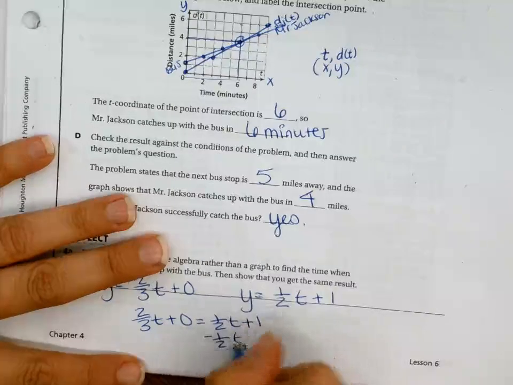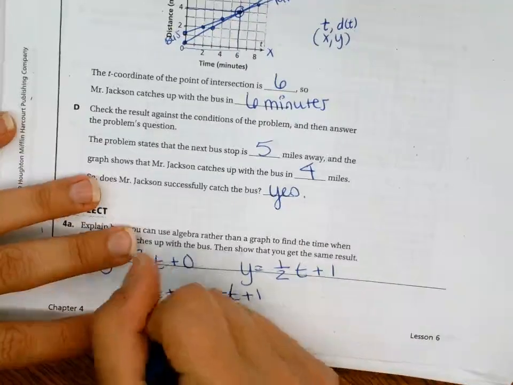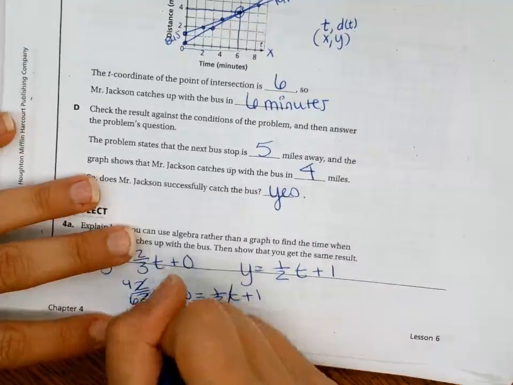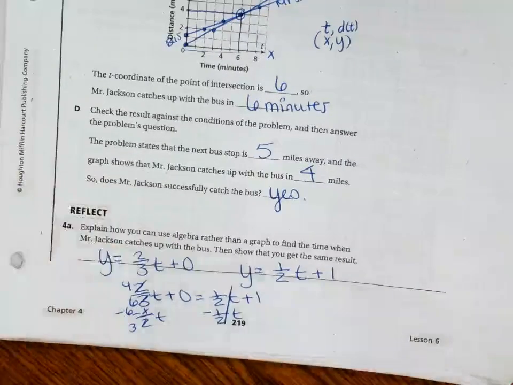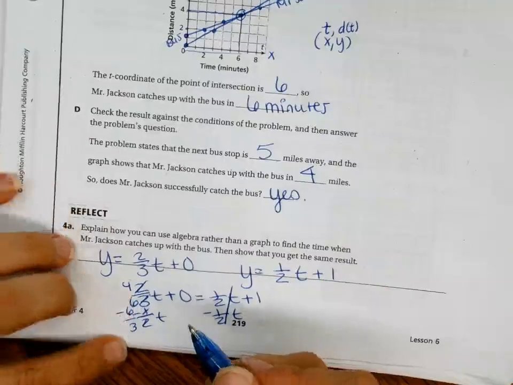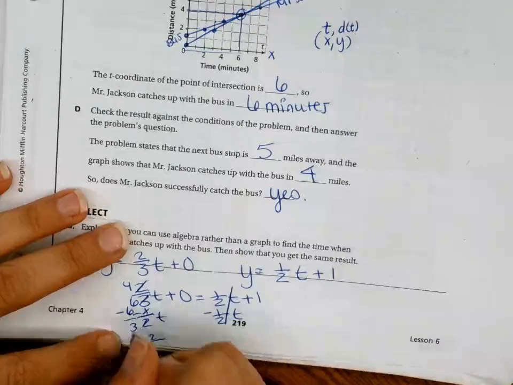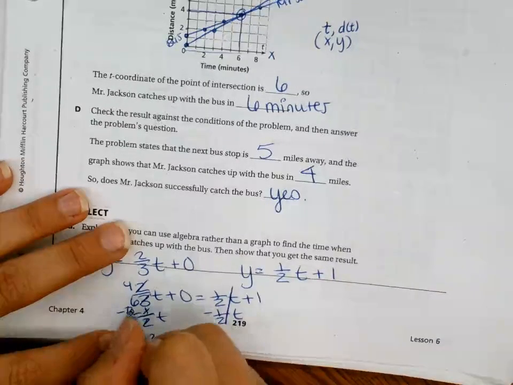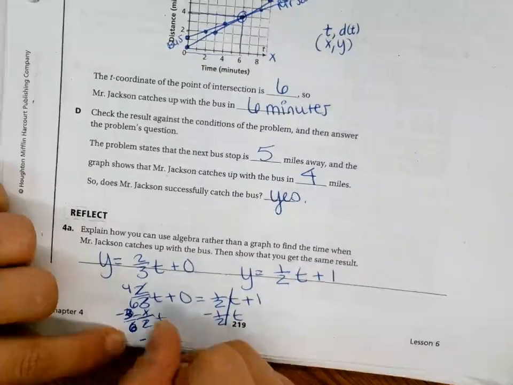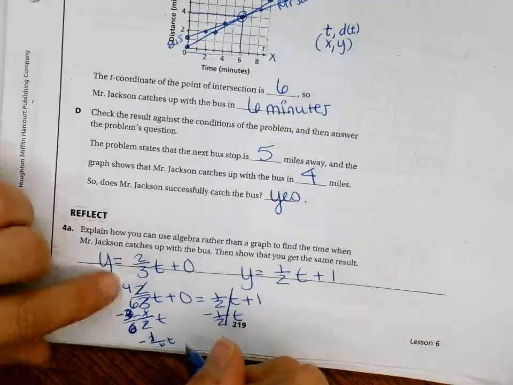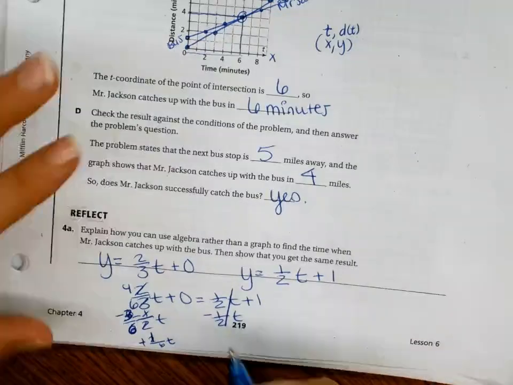I'm going to subtract 1/2 t from both sides. So 2/3 minus 1/2, we can turn these into sixes, so that's 4/6, and 1/2 would be 3/6. Sorry, I can't make that a third, that needs to be a 6, so that's times 3. 4/6 minus 3/6 is 1/6, so 1/6 t.